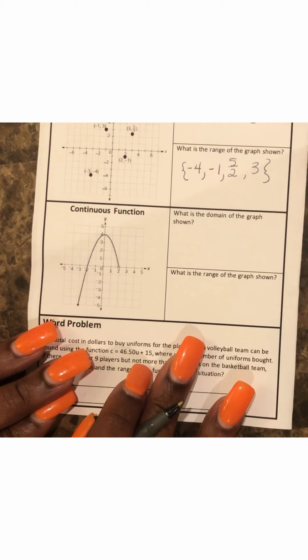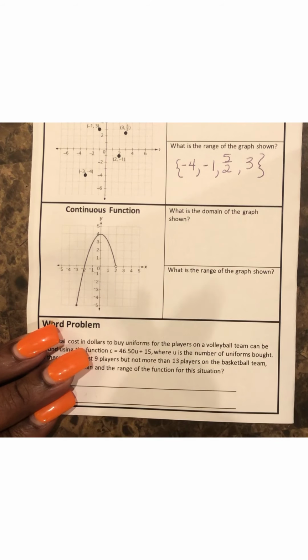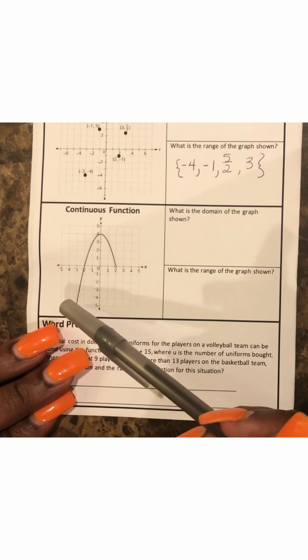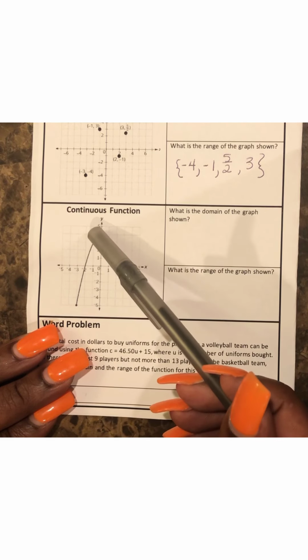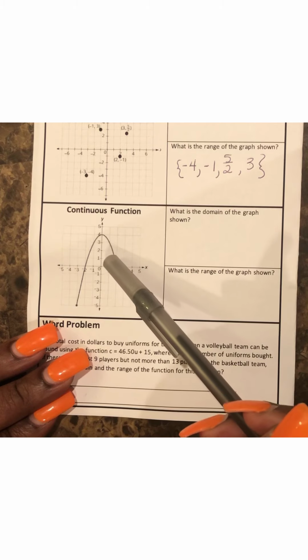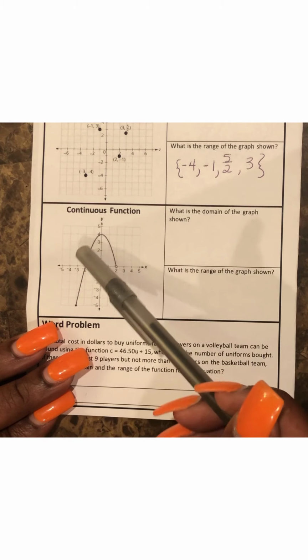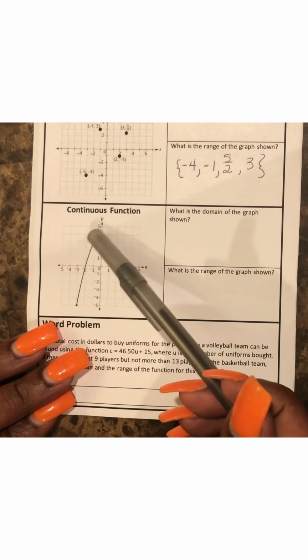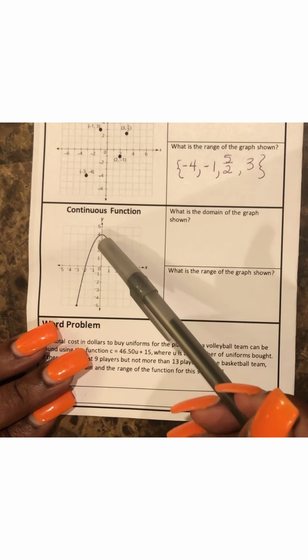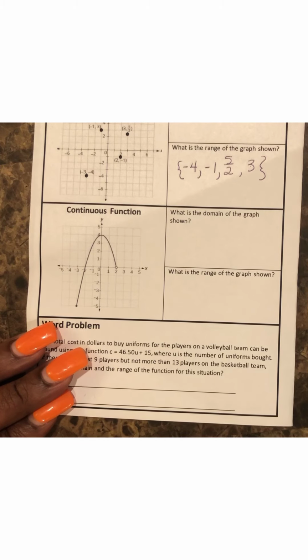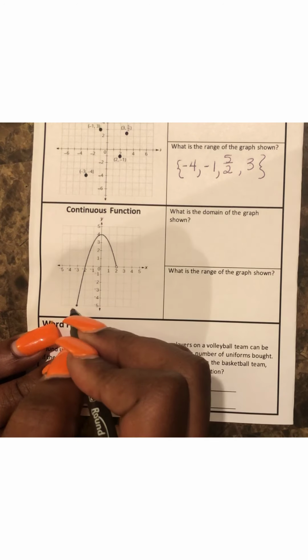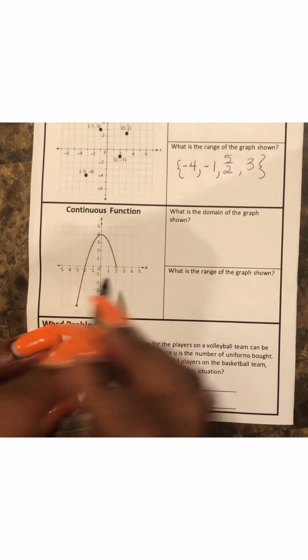Now, moving to a continuous function. A continuous function is something you can't count, but you can trace it. And notice I could trace this line, and my pen doesn't pick up. So whenever something is continuous, you can put a pen on it and you can trace it.